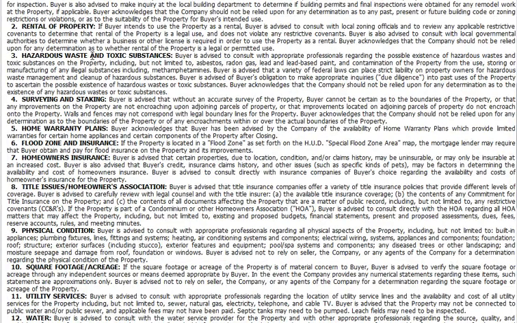Number 3, hazardous waste and toxic substances. This is a similar thing. Take a look, find out, have any tests done that you might need. If you're concerned about radon gas, then have a radon gas test done, or lead-based paint test, whatever it might be. You are the one responsible.